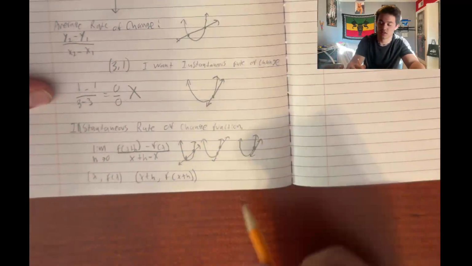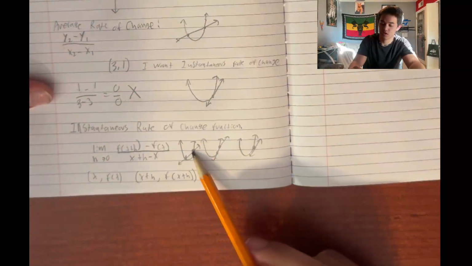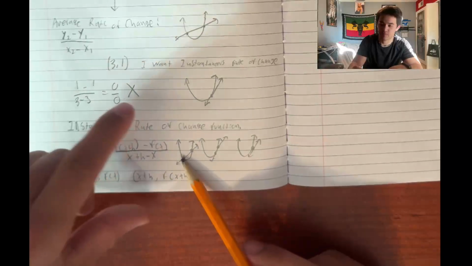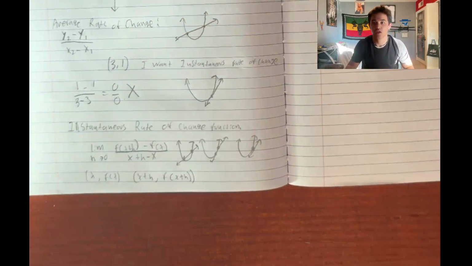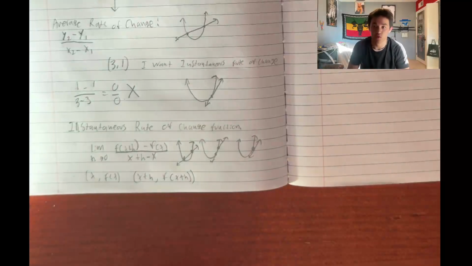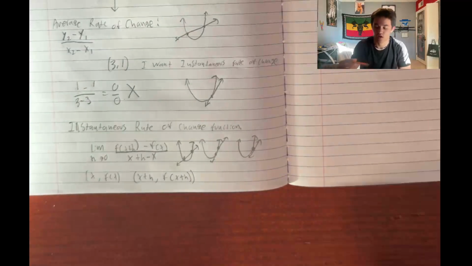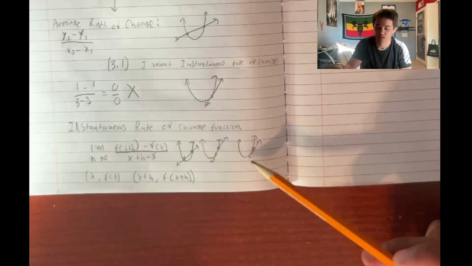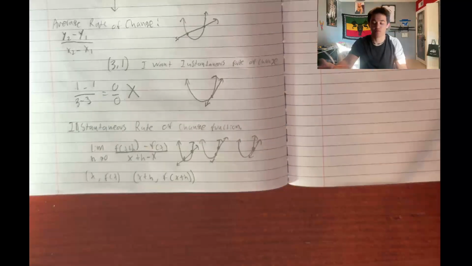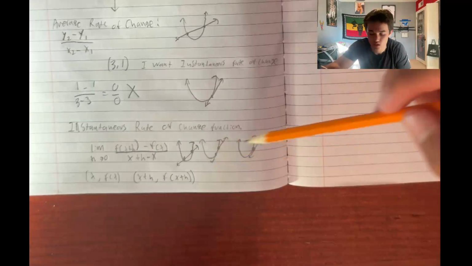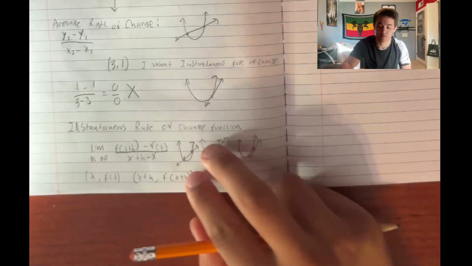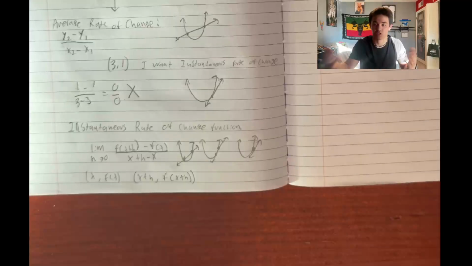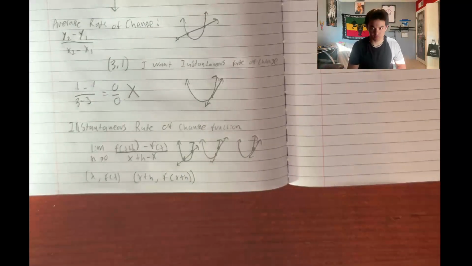As you can see, as it's approaching 0, this point here on the left is getting closer and closer, and then all of a sudden it turns into 1 point, which is our instantaneous rate of change, or our tangent line, which is just the line that touches 1 point and follows the same slope. You can see it gets closer and closer, and that's why we put the limit of h approaches 0, because the points get closer and closer to having 0 distance in between them.